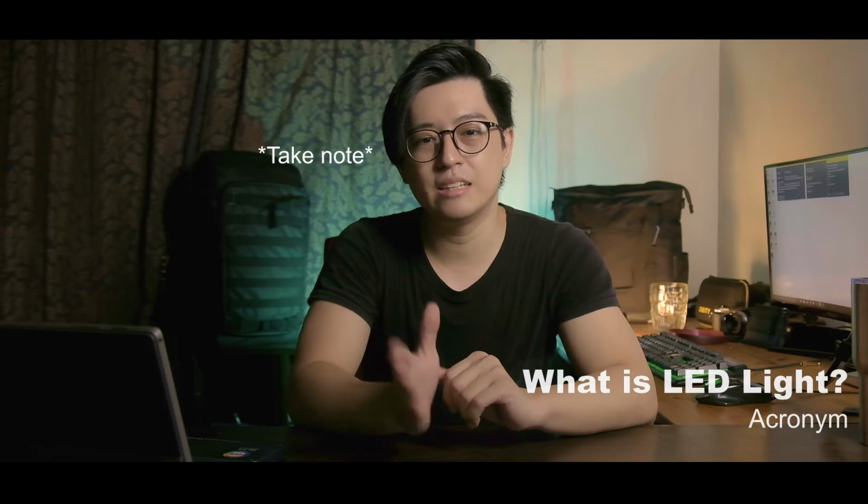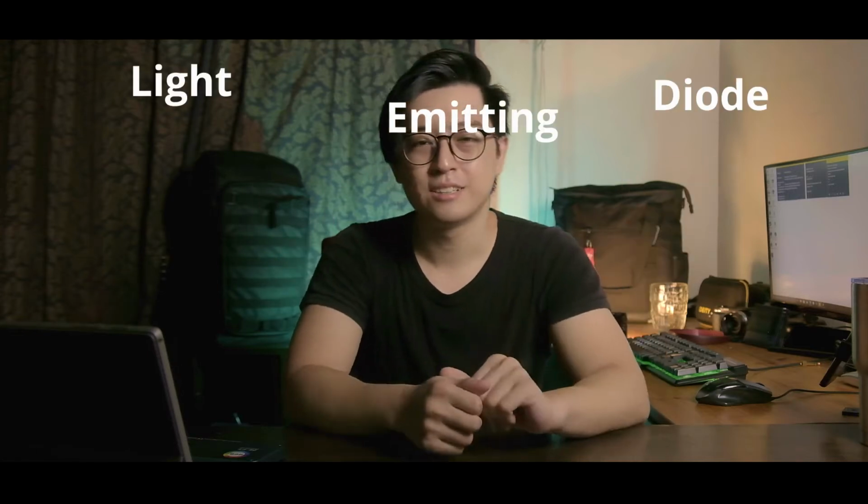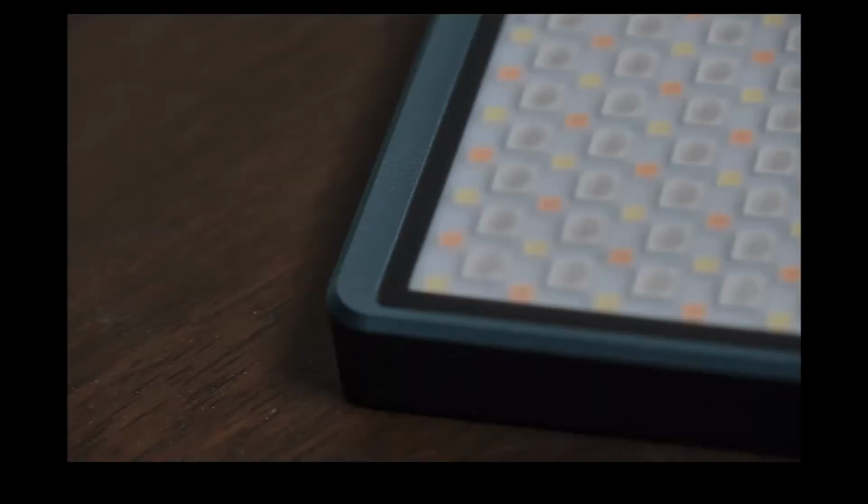Let's try and understand the acronym first. LED actually means light emitting diode. So companies take these diodes, calculate and arrange them into certain patterns to create LED lights that some of us use. Moving on to the 5 things to look at when purchasing an LED light.